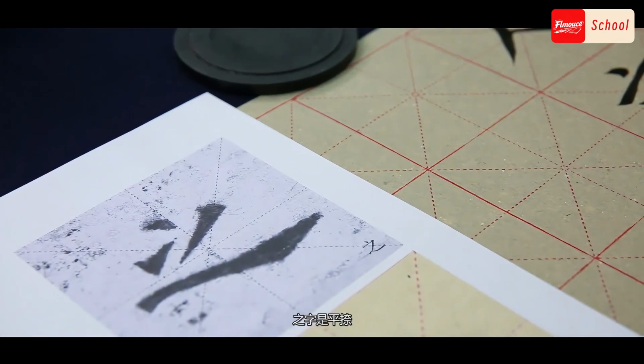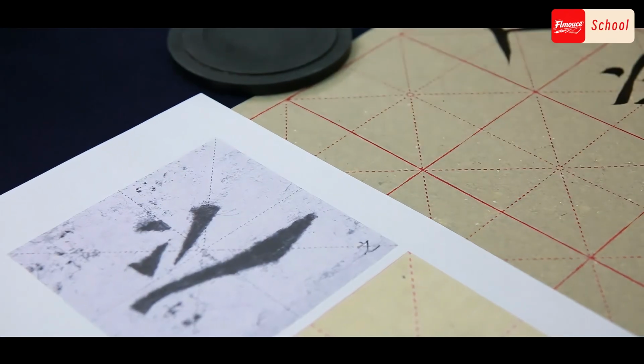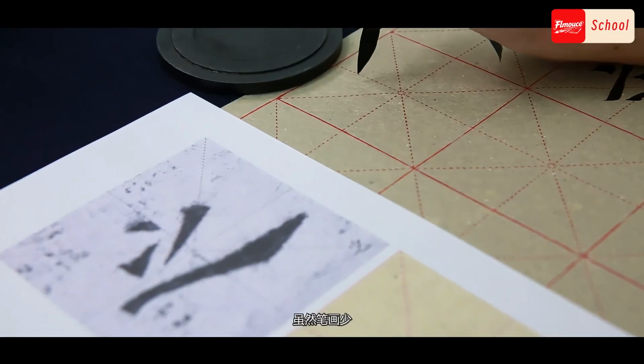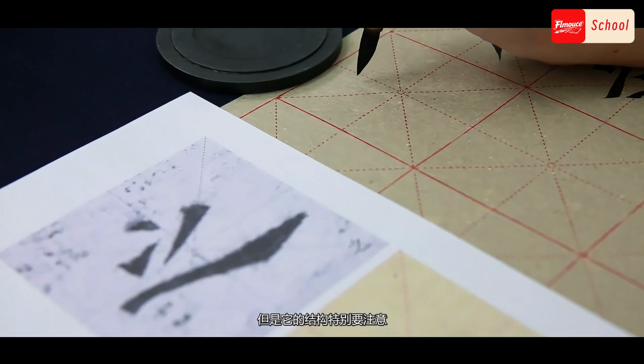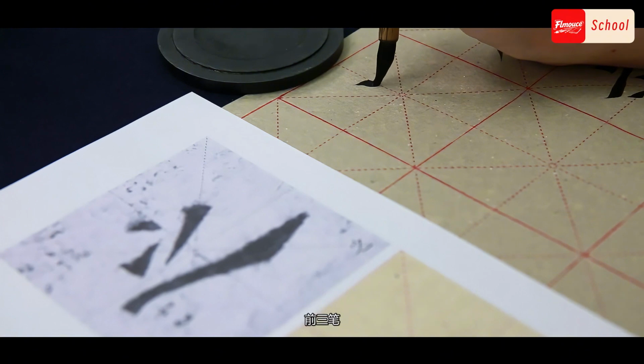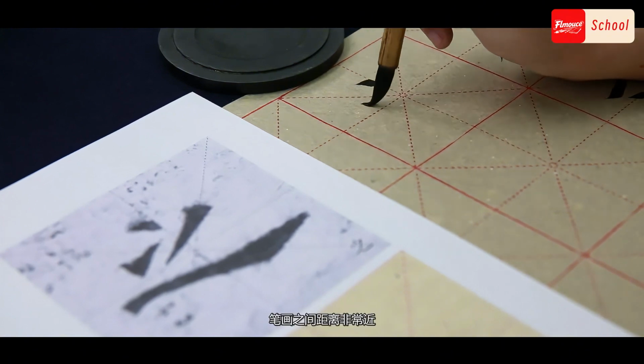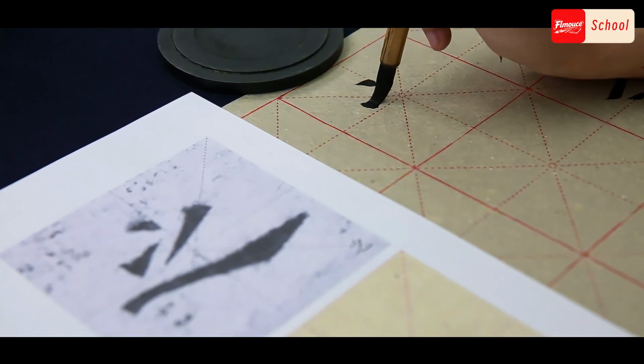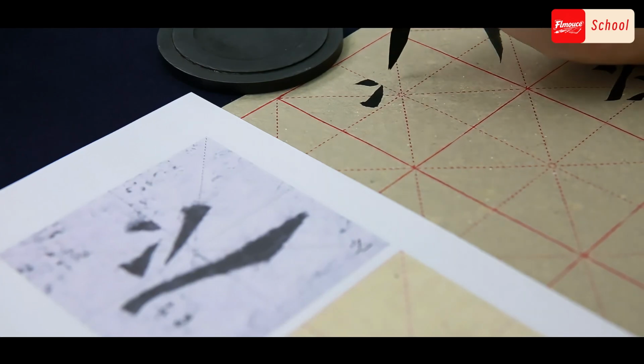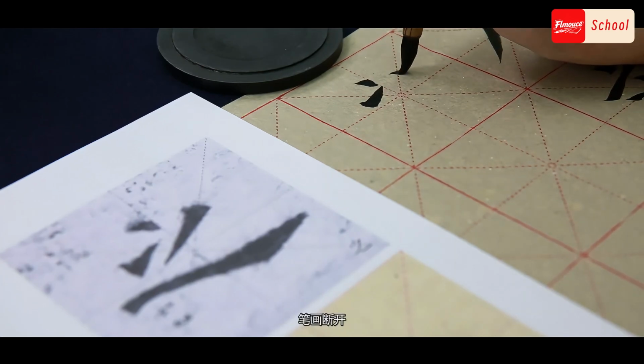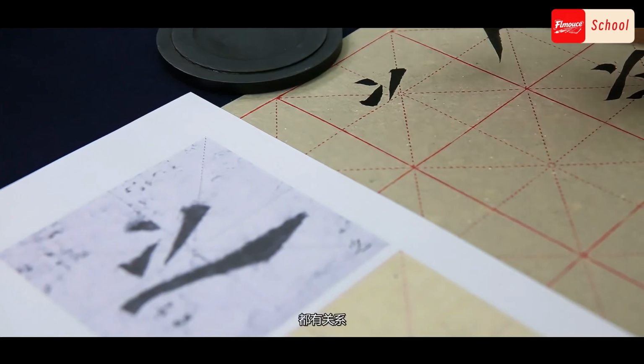The word is flat. The word good is a more difficult word to write. Although there are few strokes, special attention should be paid to its structure. Arrangement should be accurate. The first 3 strokes are very close together, but they are not connected to each other. The strokes are broken, but the direction of the strokes all matters.